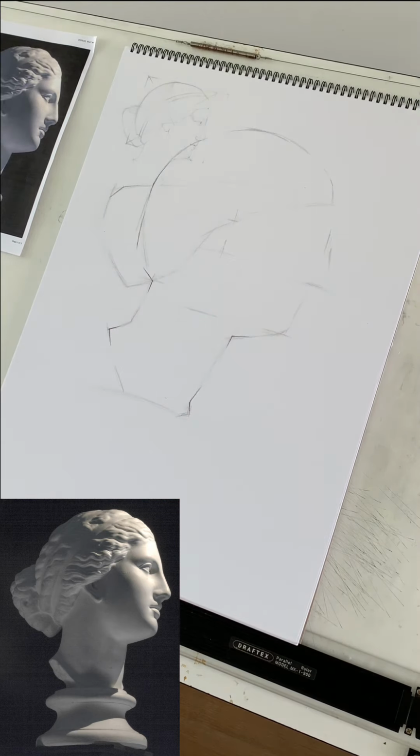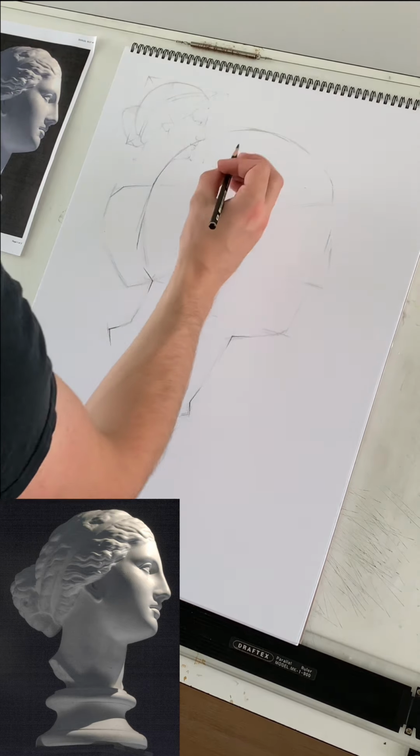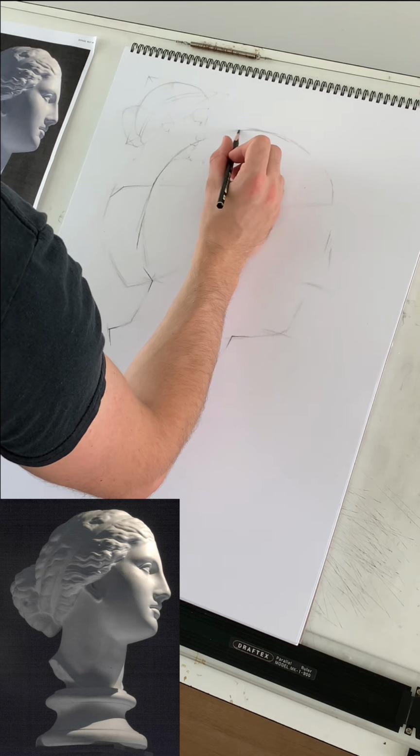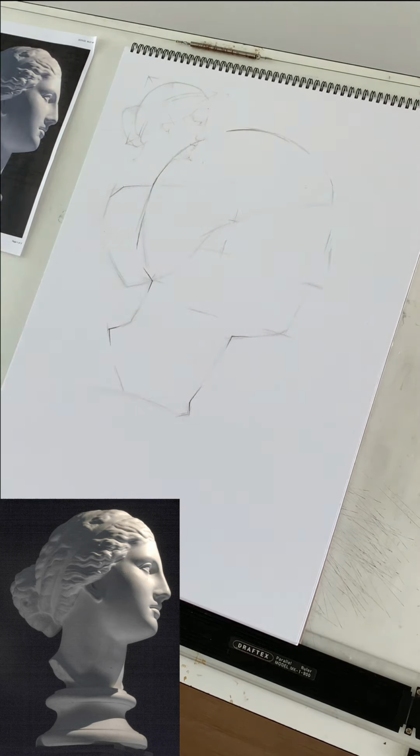Remember, your drawing doesn't have to be perfect. It doesn't have to be a one-to-one copy of the reference. So long as it looks like the subject, then it's going to be a successful drawing.